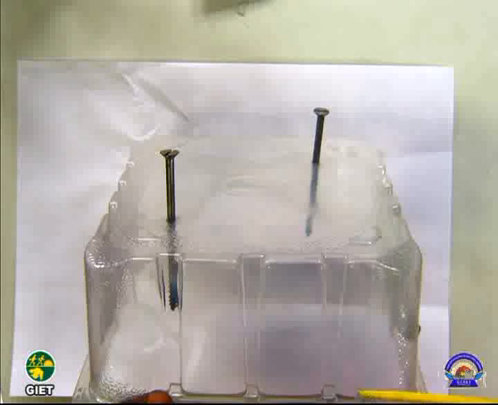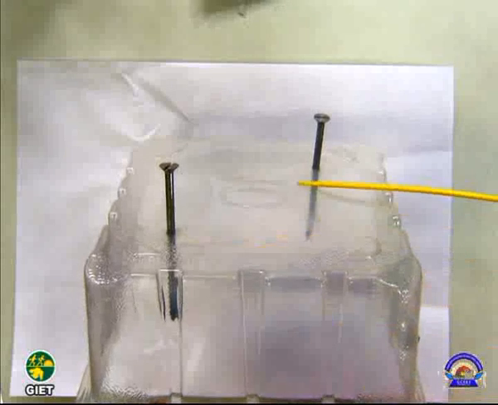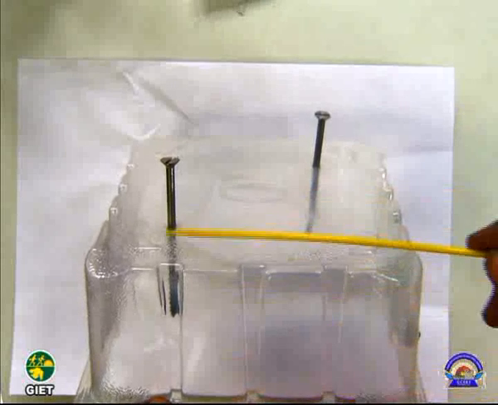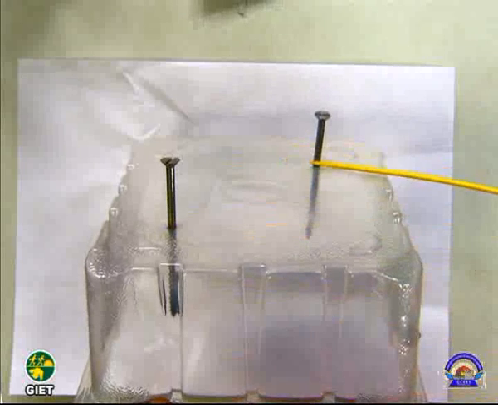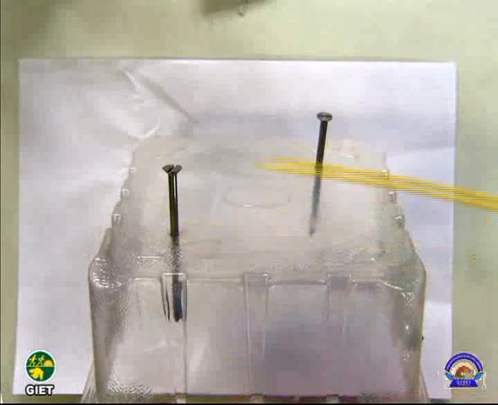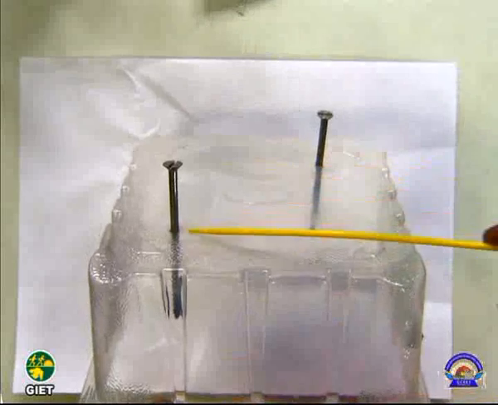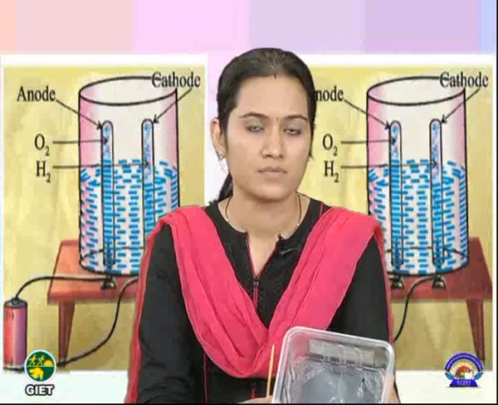Children, look at the bottom of the box. How many screws are there? 1 and 2. These are 2 screws we have fitted at the bottom of the box.